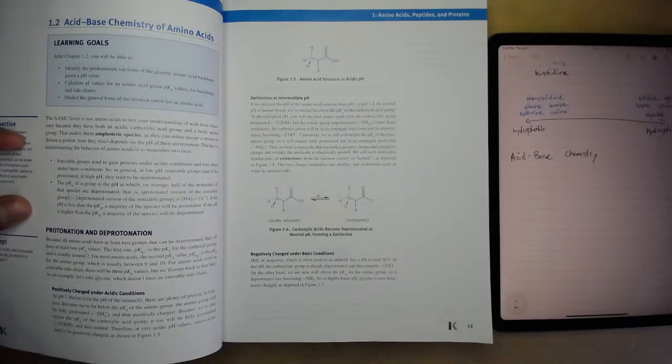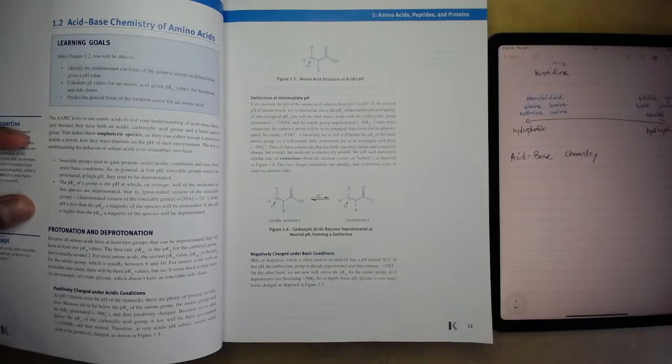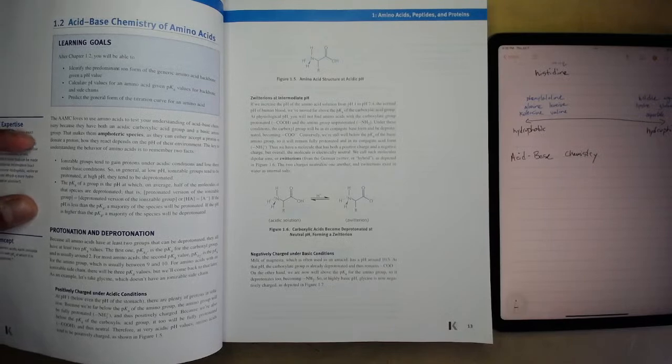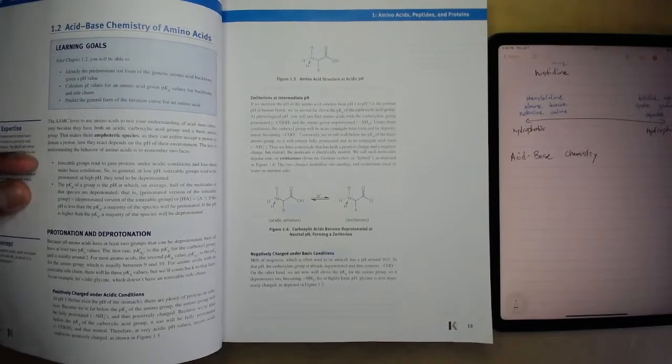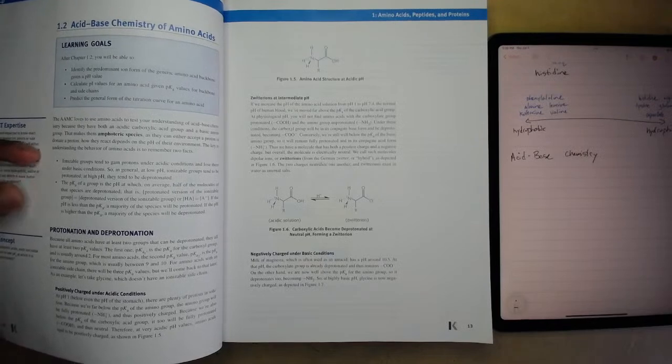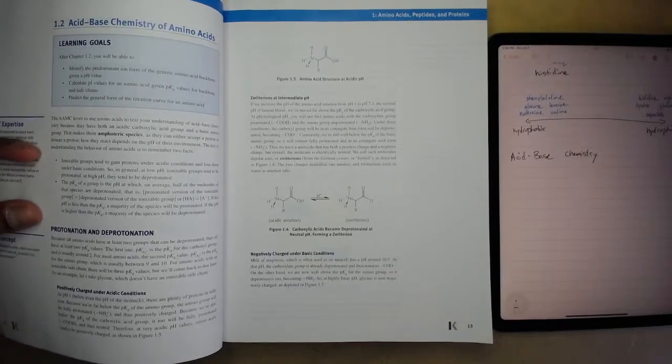Should I write these down? Just remember that at pKa, half the ions are protonated.